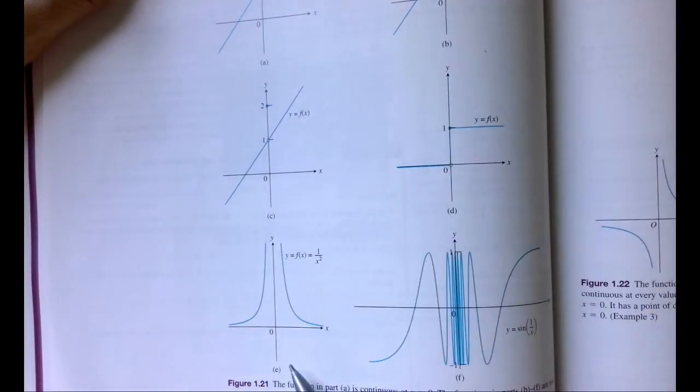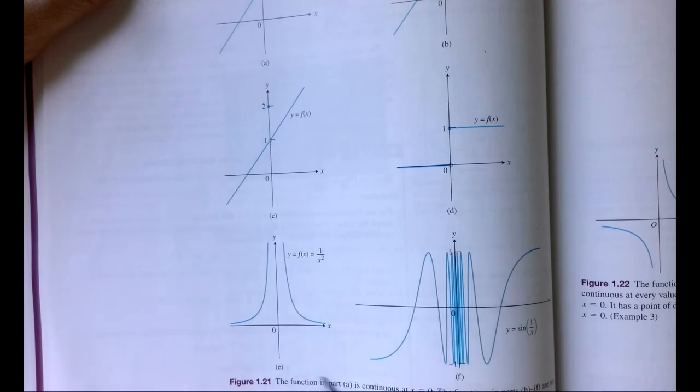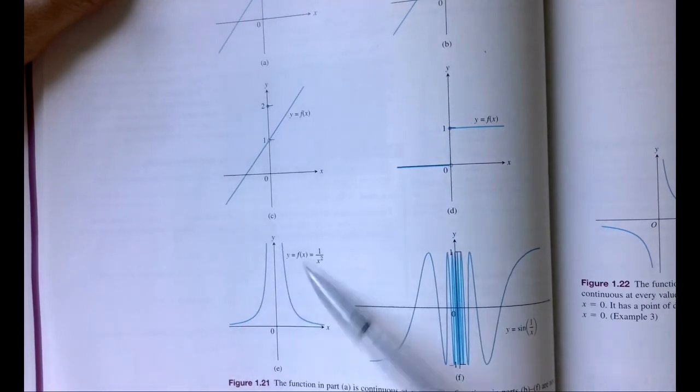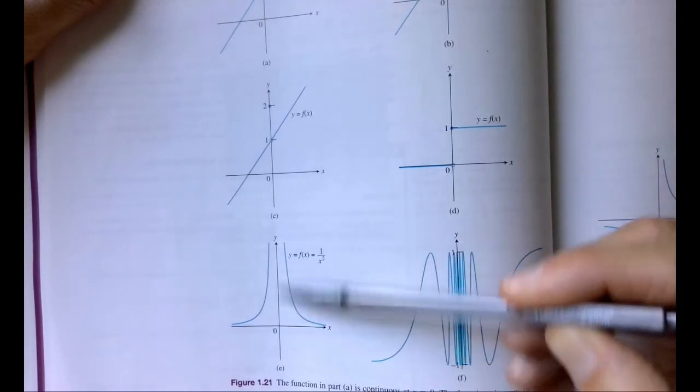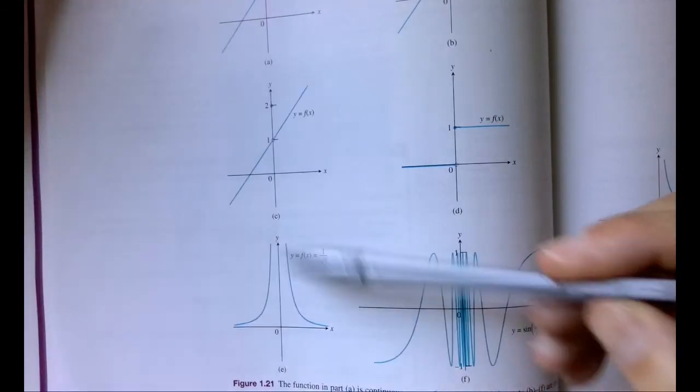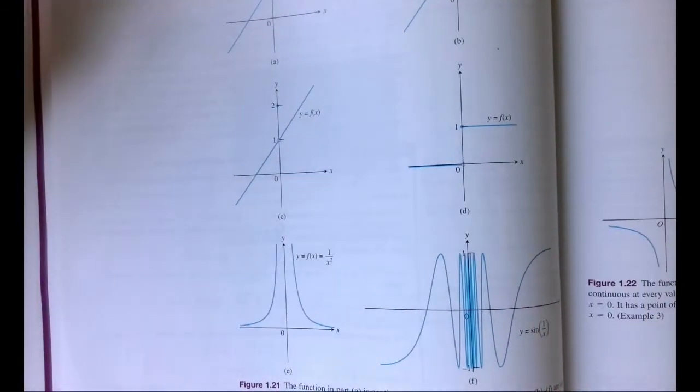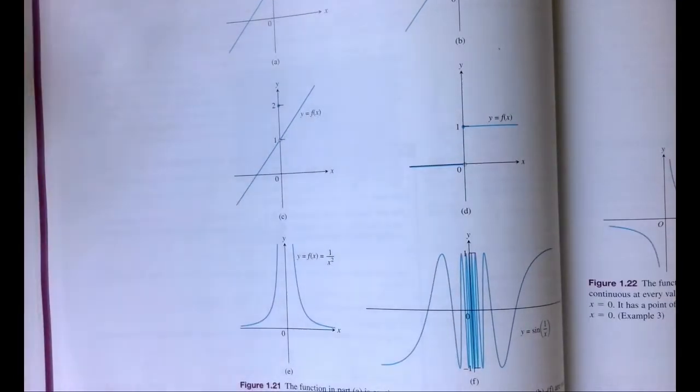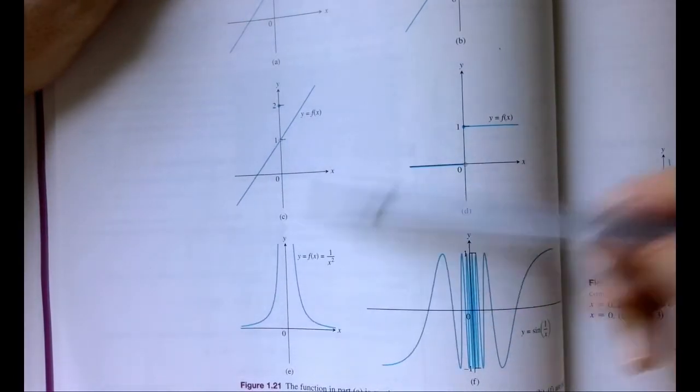Now, the function in this one, if you look at this one now, 1 over x squared, has what's called an infinite discontinuity, because it has that vertical asymptote. And vertical asymptotes, we know how to create the limits off to positive infinity, which is not a value. So this is an infinite discontinuity.